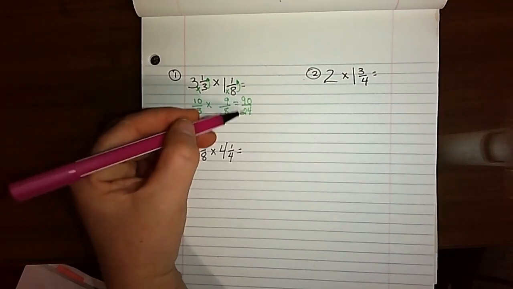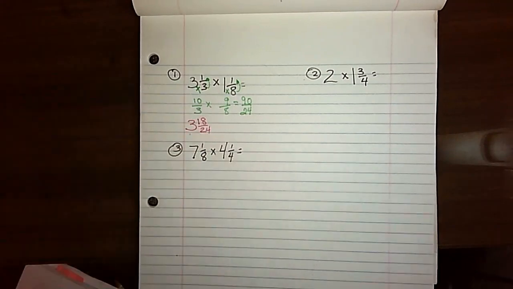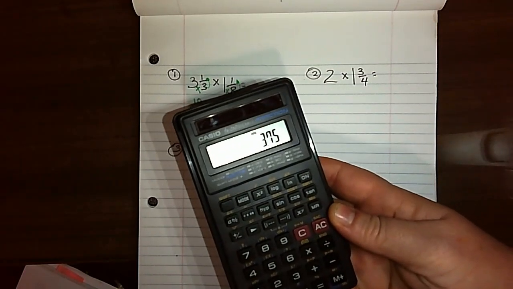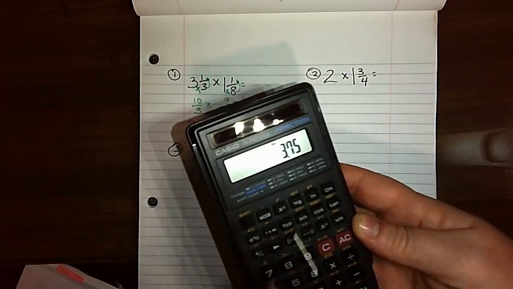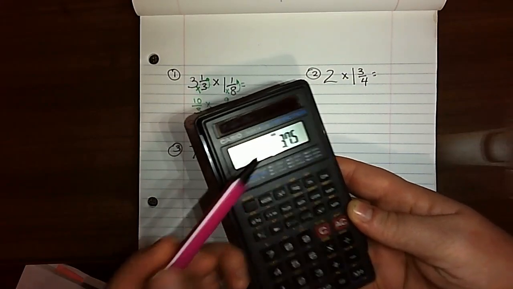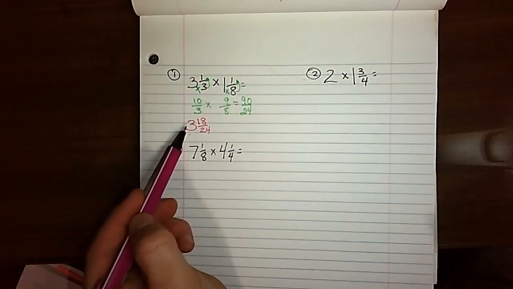Right, so 90 divided by 24, and if you need to, use your calculator. 90 divided by 24, your calculator will say 3.75. So I want to use the 3 wholes. So I put down the 3.